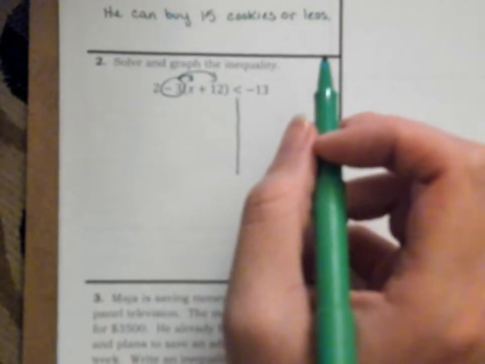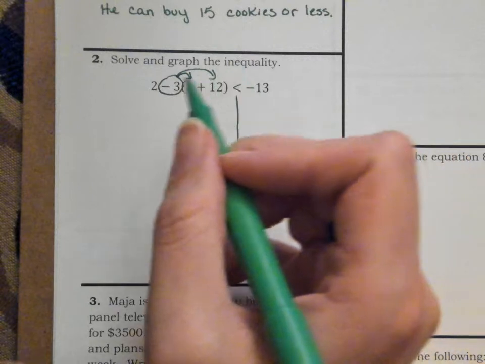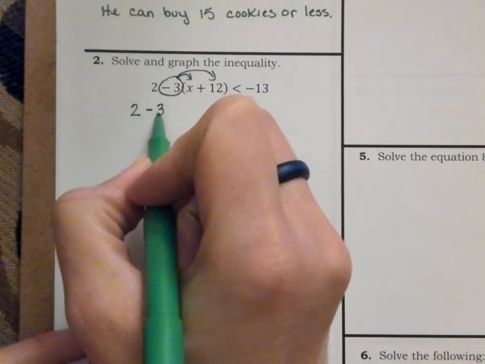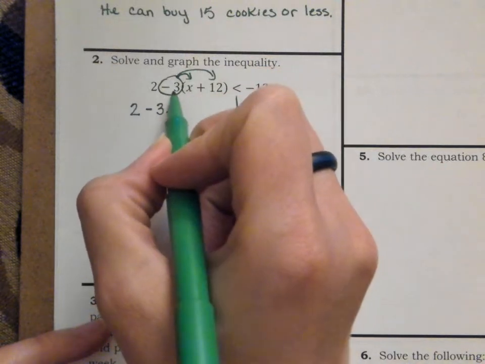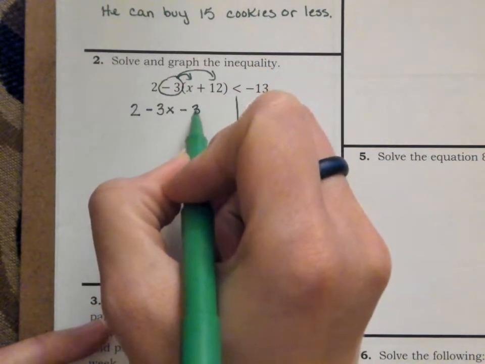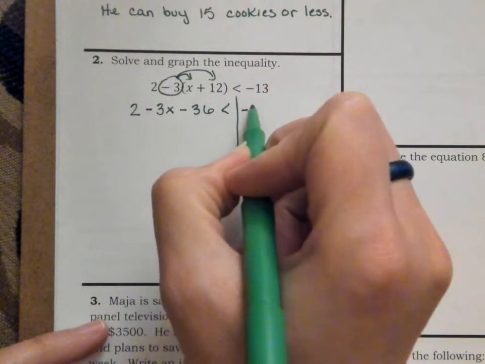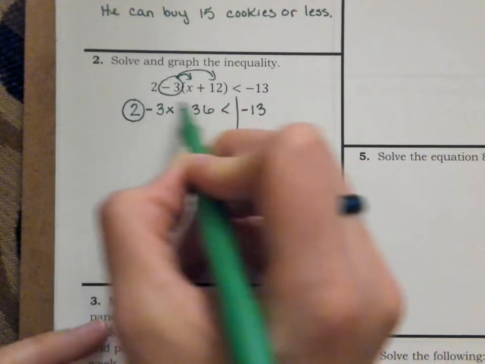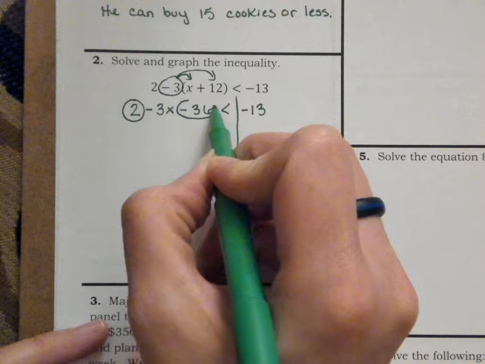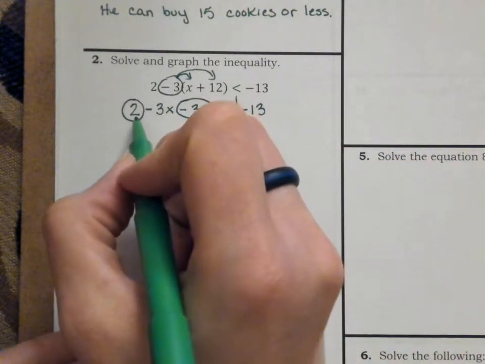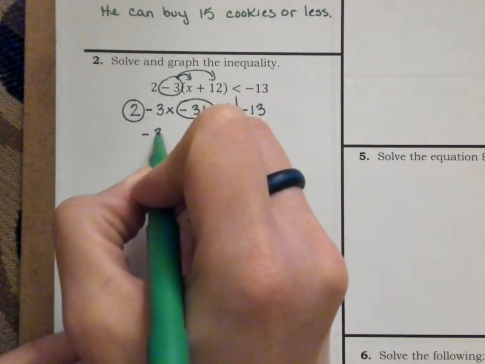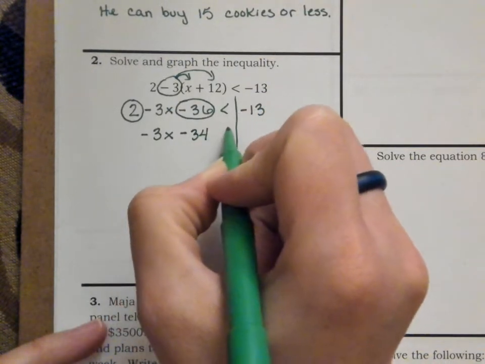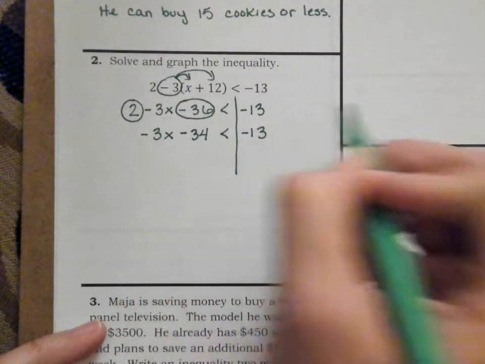So we're just going to leave the 2 out here, and I have -3x. -3 times 12 is -36, less than -13. And then I have like terms, so I'm going to combine them. And I have -3x minus 34 is less than -13.